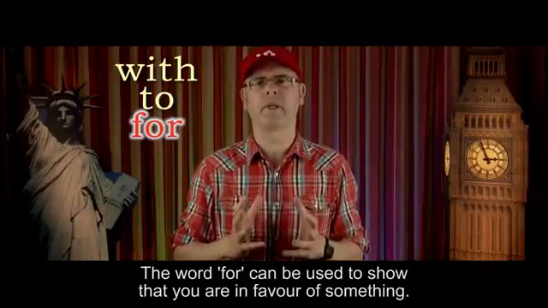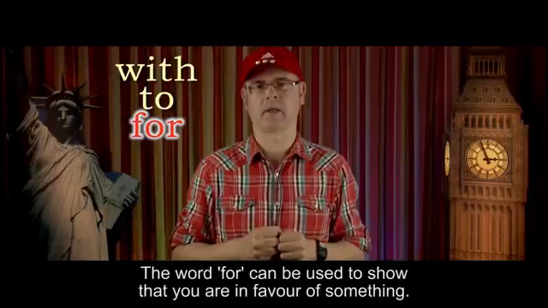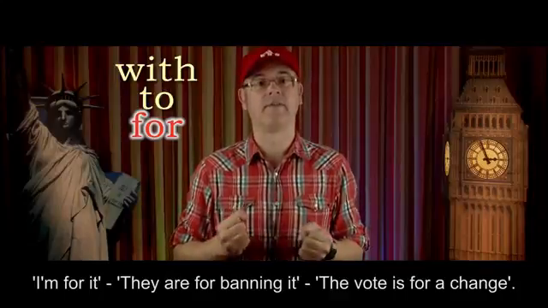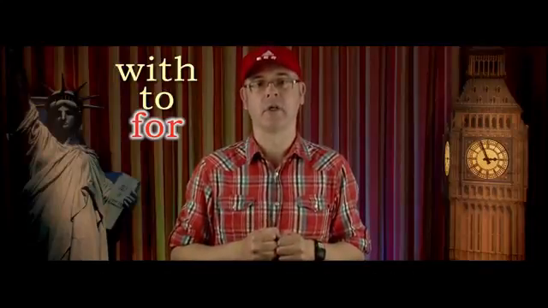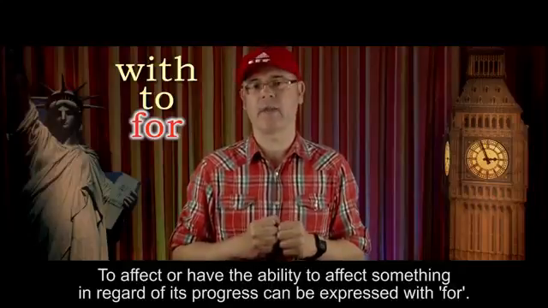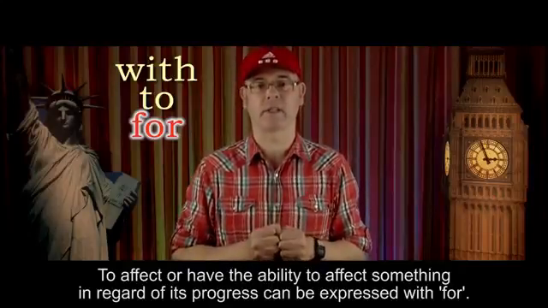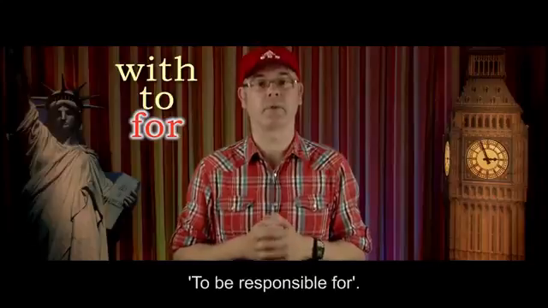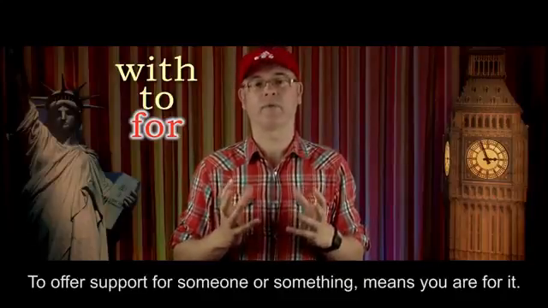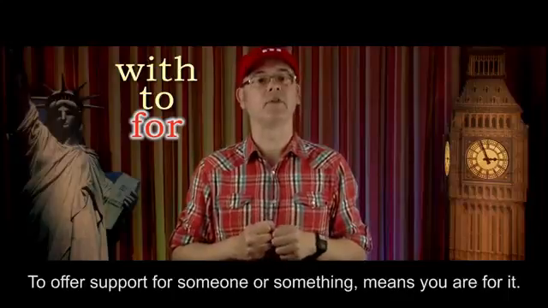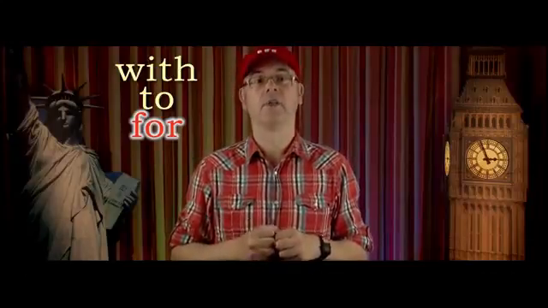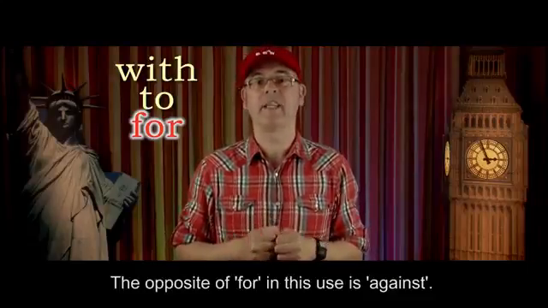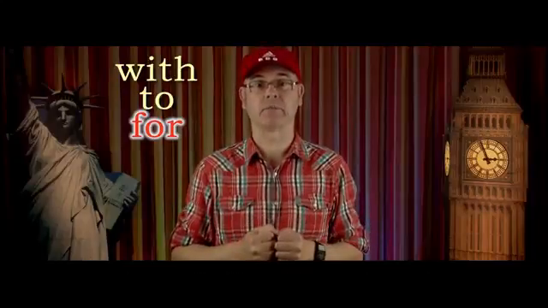The word for can be used to show that you are in favour of something. I'm for it. They are for banning it. The vote is for a change. To affect or have the ability to affect something in regard of its progress can be expressed with for. To be responsible for. To offer support for someone or something means you are for it. To agree or support is to be for. The opposite of for in this use is against.